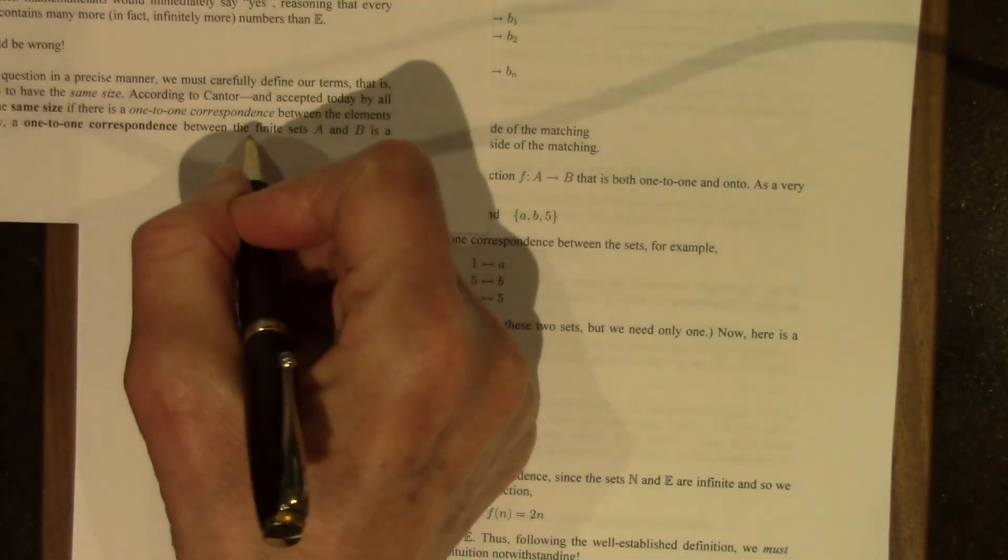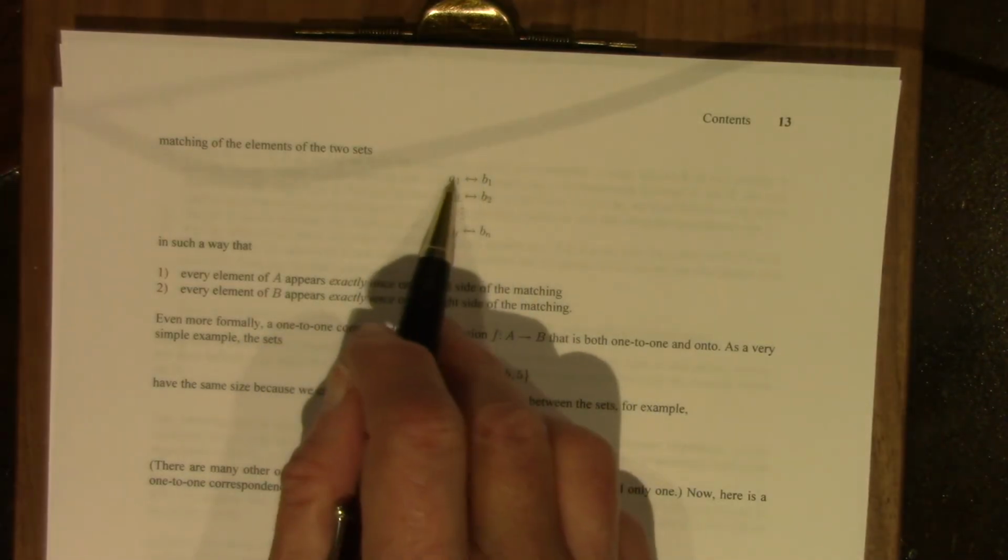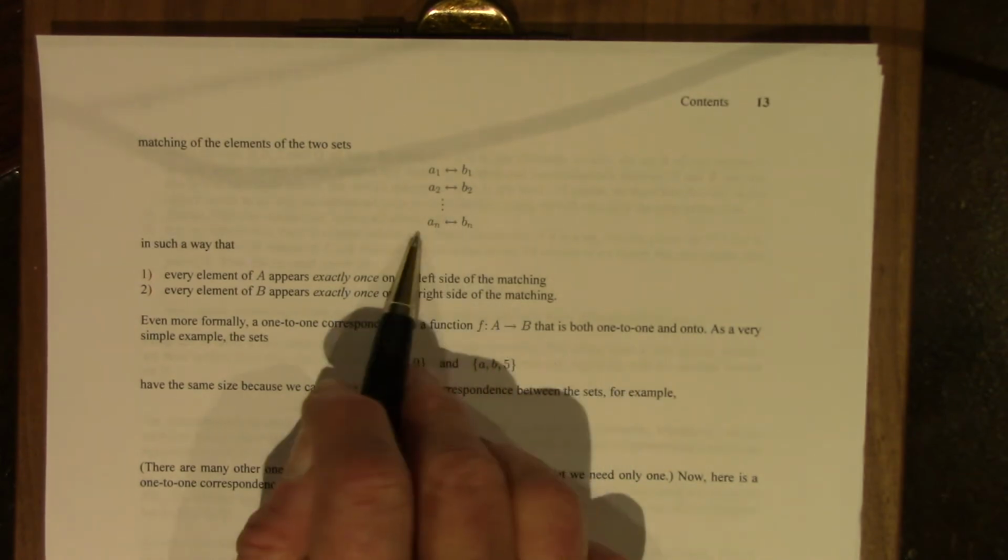Well, before I can justify that statement, what we need is to carefully define our terms. What does it mean to say that two sets have the same size? According to Cantor, and accepted today by all mathematicians, two sets A and B have the same size if there's a 1-to-1 correspondence between the elements of the two sets. What does that mean? Well, if you have two sets, let's say they're finite, A1 through AN and B1 through BN, these have the same size because there's a 1-to-1 correspondence between the two sets.